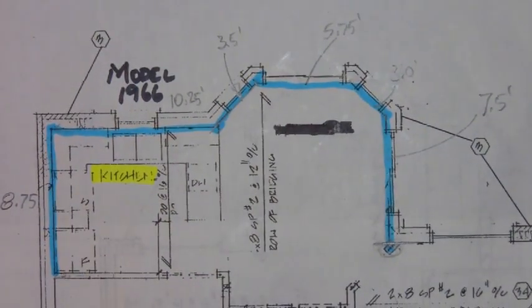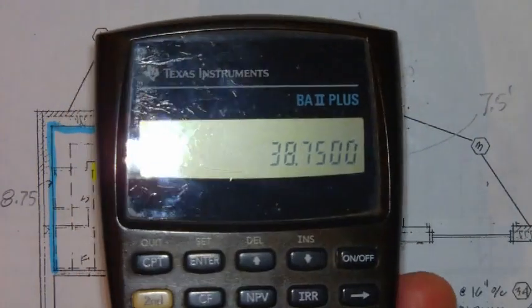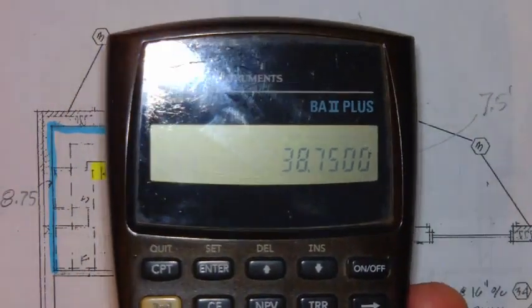So I'm going to add those up. 8.75 plus 10.25 plus 3.5 plus 5.75 plus 3 plus 7.5, and we get a total of 38.75 feet.